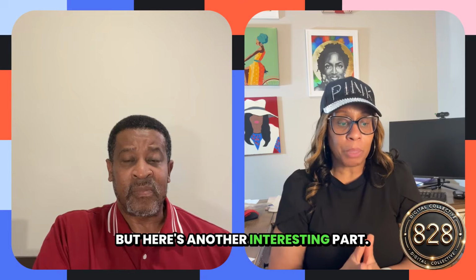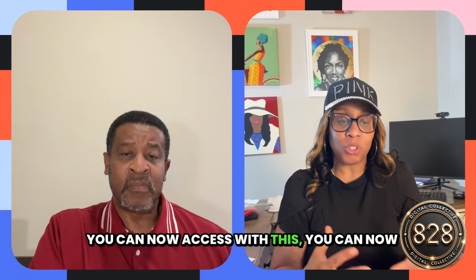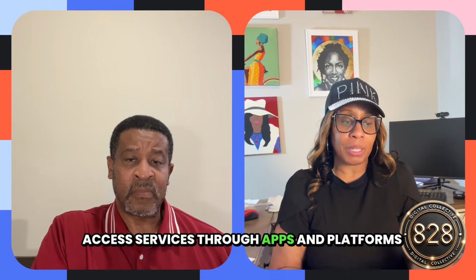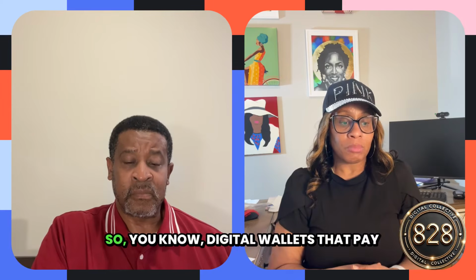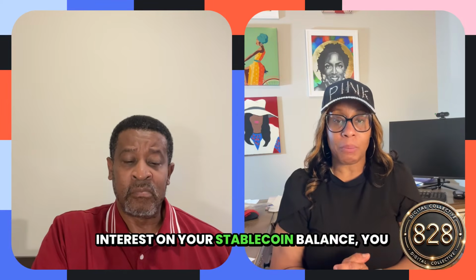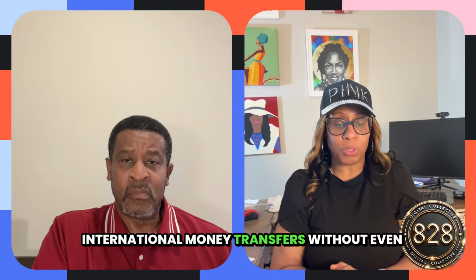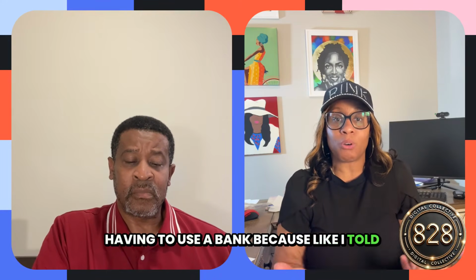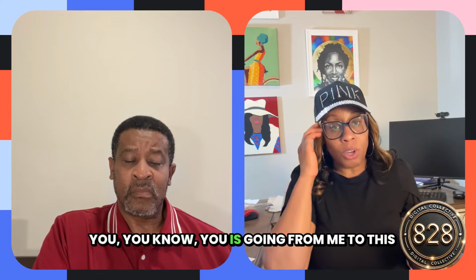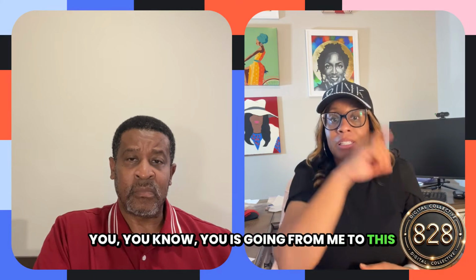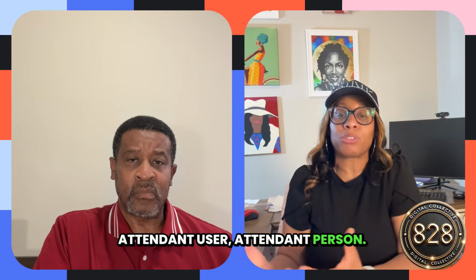But here's another interesting part. You can now access services through apps and platforms that aren't traditional banks. So, digital wallets that pay interest on your stablecoin balance, international money transfers without even having to use a bank. Because like I told you, it's going from me to this intended person.